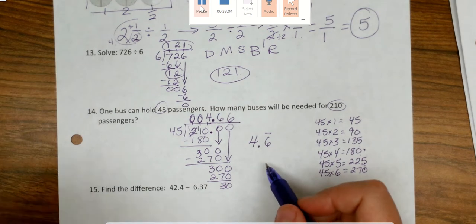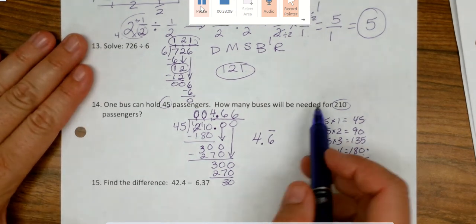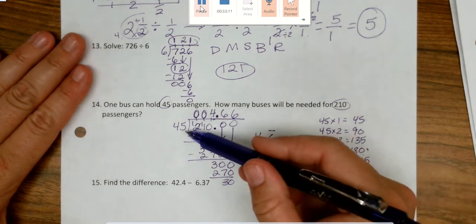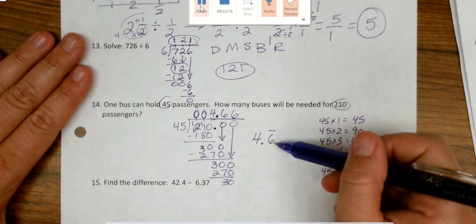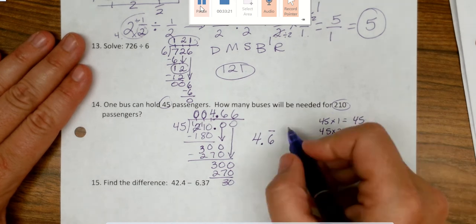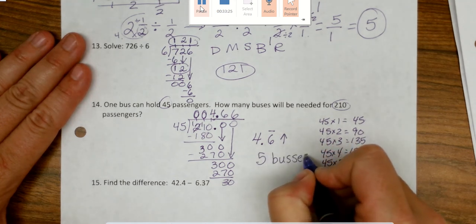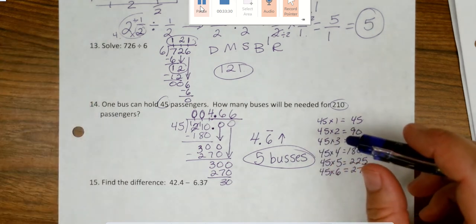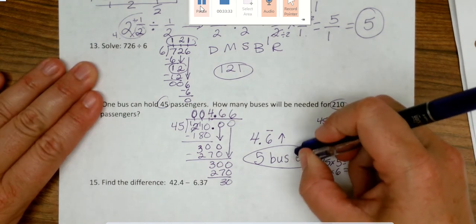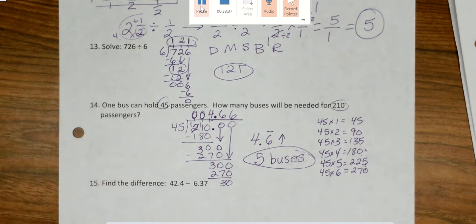Now, let's go back to our question. It says, how many buses will be needed for 210 passengers? Well, I know 45 will go into 4.6. How many 0.6 buses have you seen on the road? I'm hoping that would be none. So we have to round this up. We're going to need 5 buses. 5 buses is your total. And I have added an extra S. It is the end of the day, and I've got all kinds of craziness going on. All right, so 5 buses is what we're going to need.